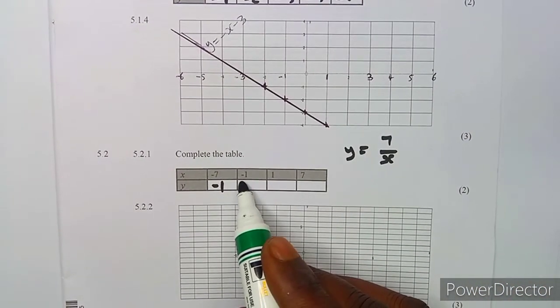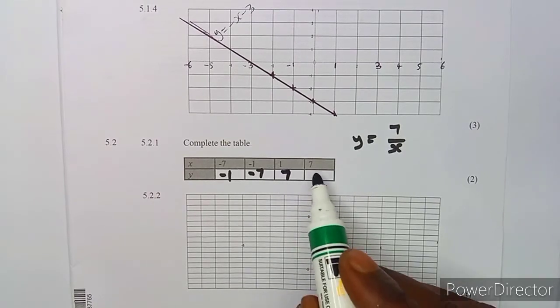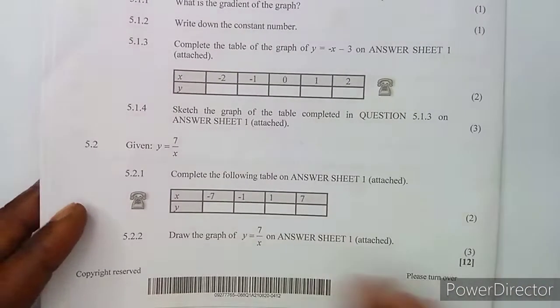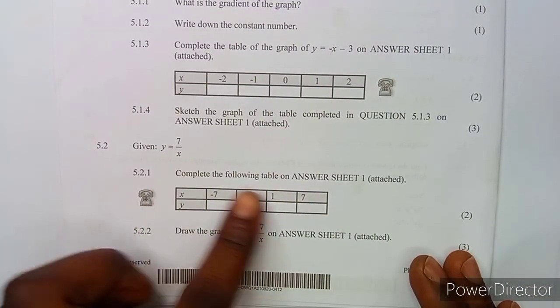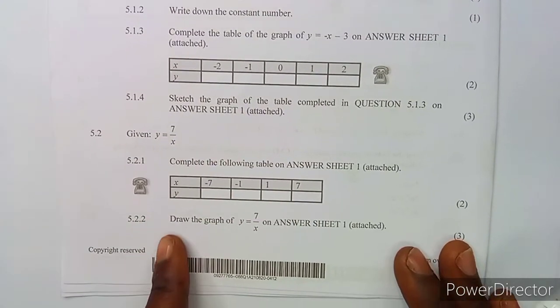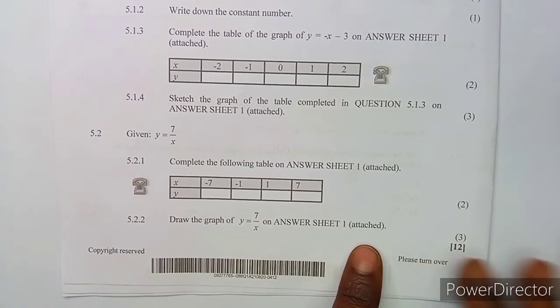Okay, so that is the concept. This one is going to give you minus 7, this one is going to give you a 7, and this one is going to give you a 1. So that was the concept: you just substitute in place of x here. So 7 divided by 7 is 1, 7 divided by 1 is 7. Then draw the graph of y is equal to 7 over x on the answer sheet attached also.